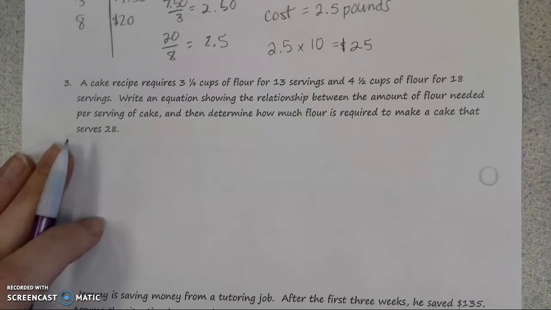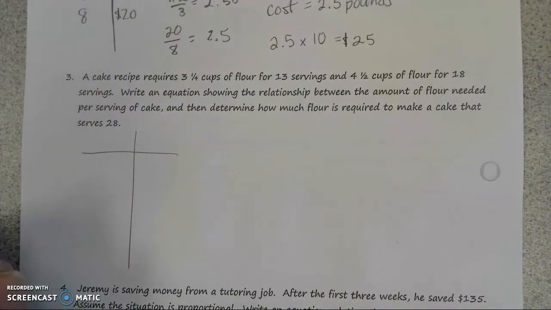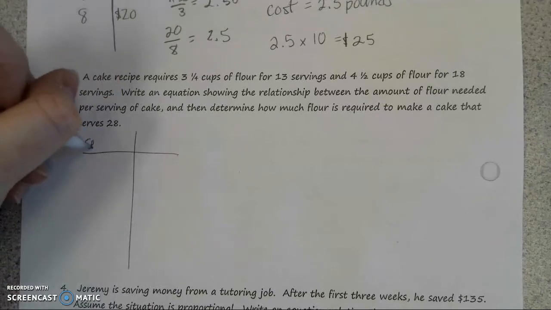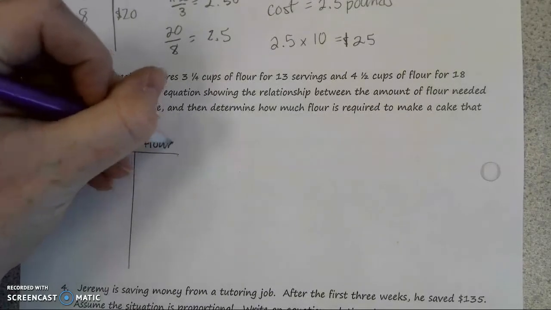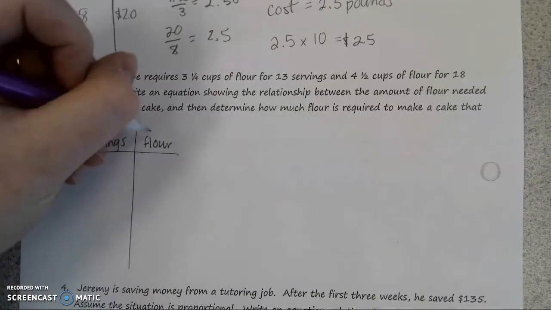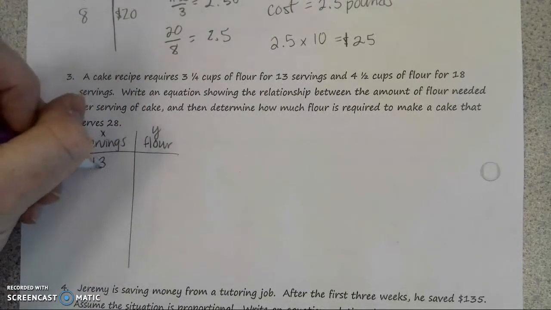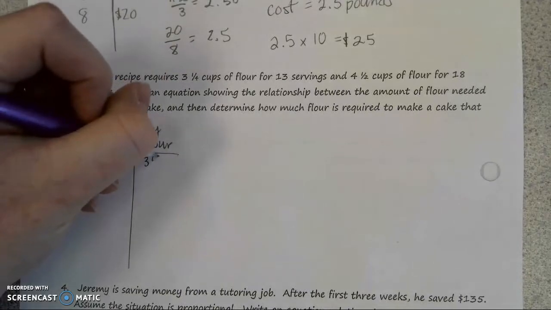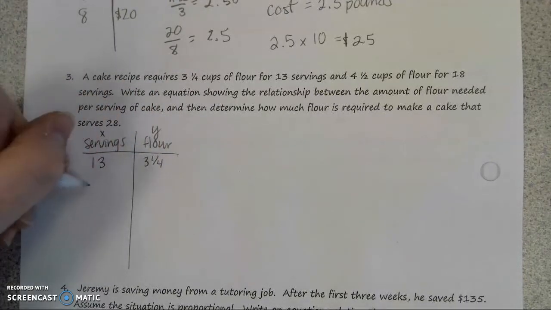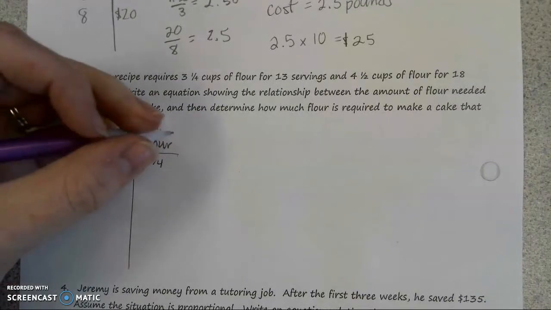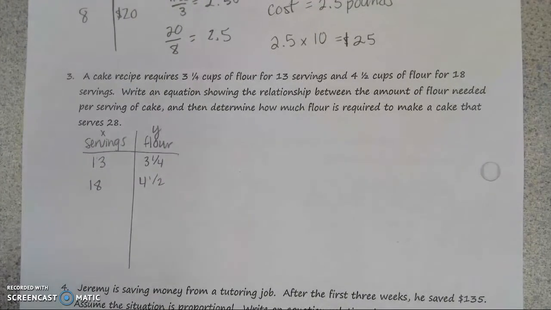Okay, so back to this one. We're going to set up a chart again. Okay, so we look at servings and flour. Serving is our X, flour is our Y. So I'm going to set it up. 13 servings is 3 1/4 cups. 18 servings is 4 1/2. And so we're looking at the relationship between those two.